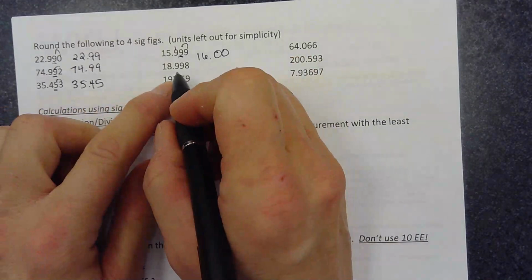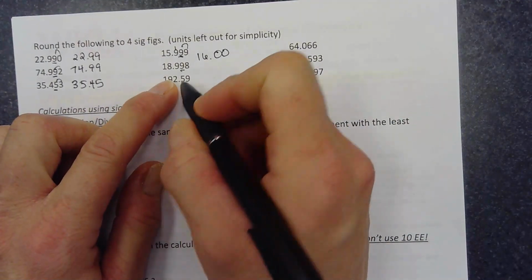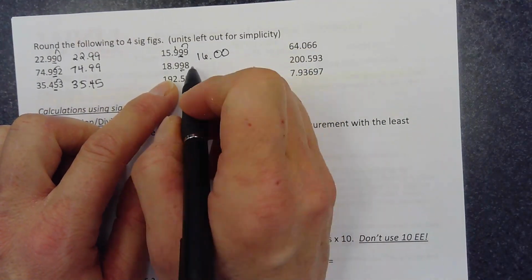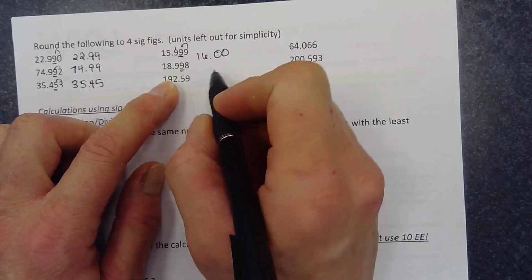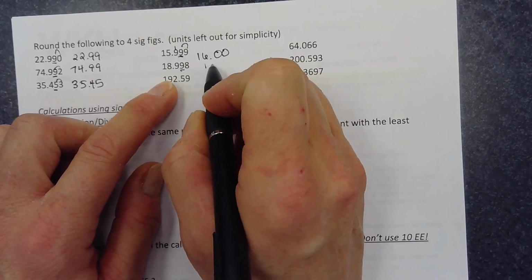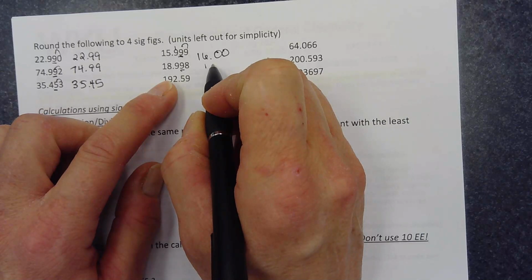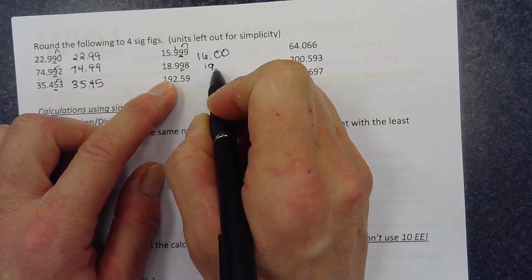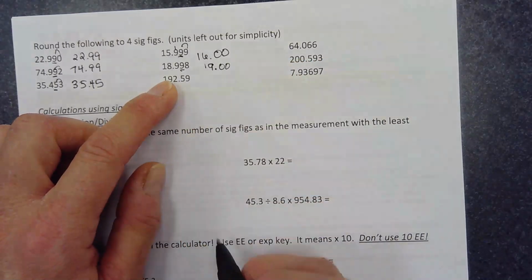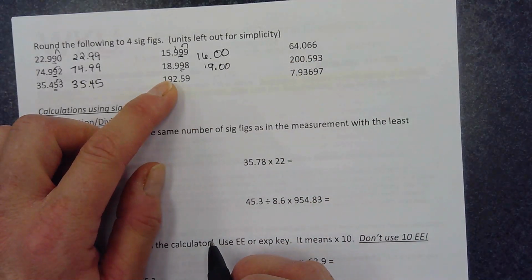All right, this 9 is my fourth significant digit. Does an 8 make a 9 go up? So what does this become? Say it. 19. Keep going. 0.00. You must have the 00 to show four significant digits.